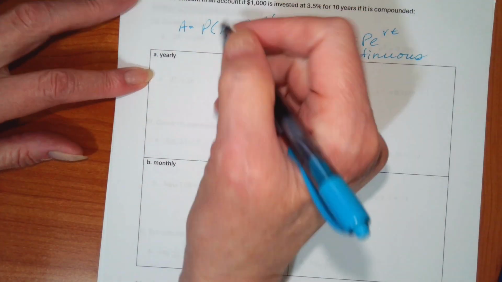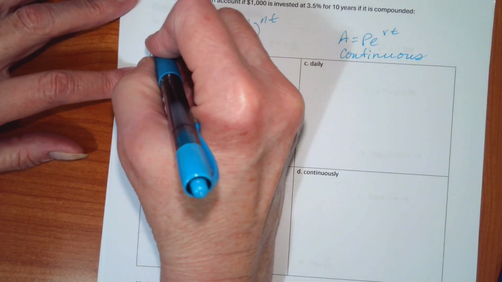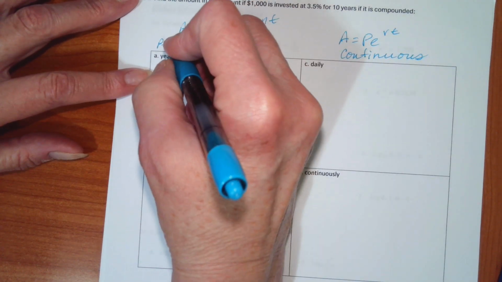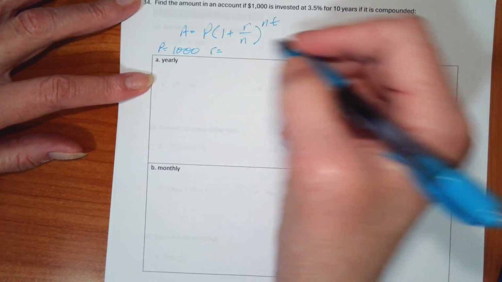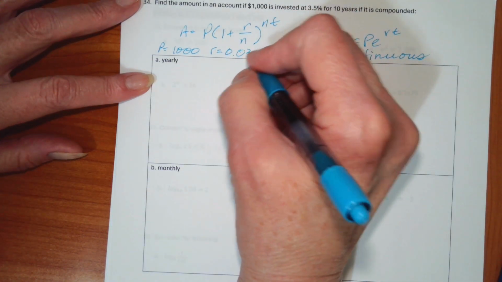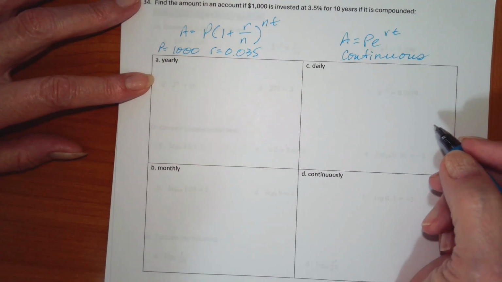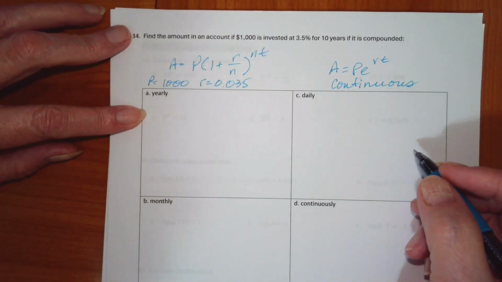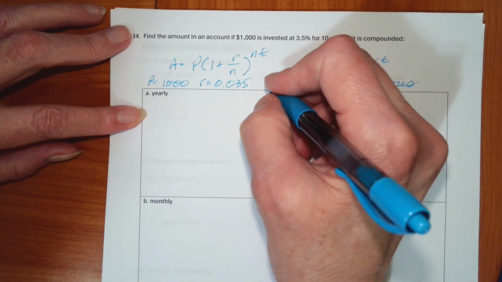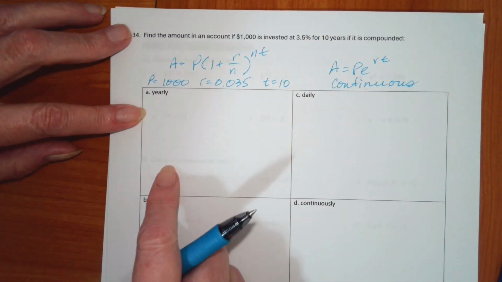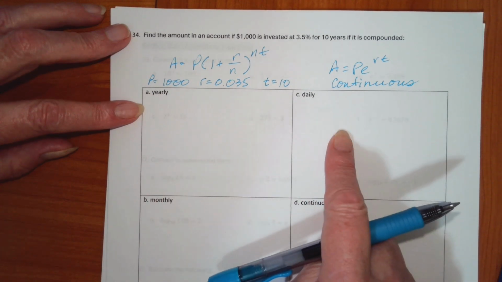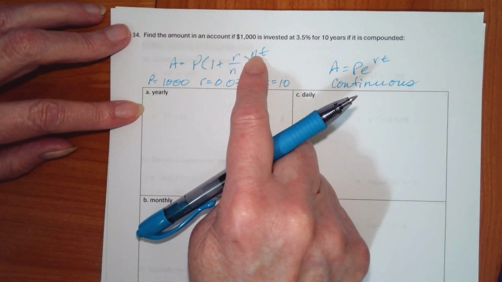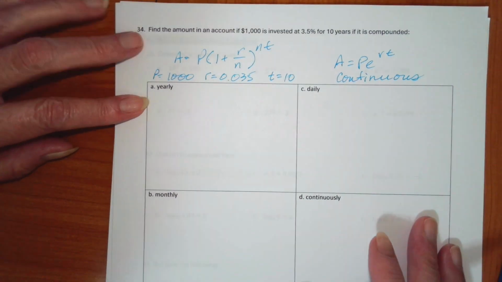All right, so from here, we can tell that our initial amount is 1,000. Our r is equal to 0.035. Remember, we have to turn it into a decimal, and our t is equal to 10. So the only thing that we're changing on parts A, B, and C is the n, and the continuous, we're good to go.